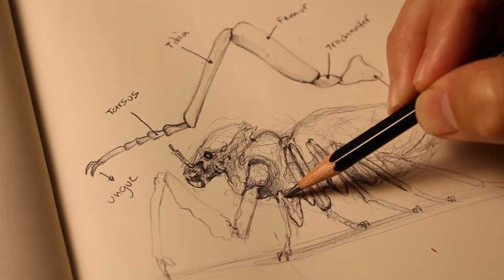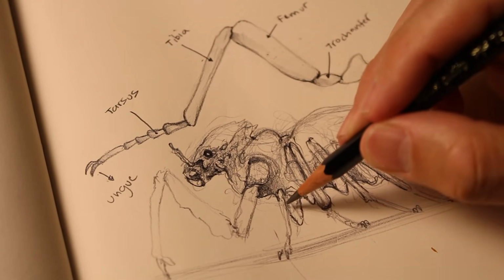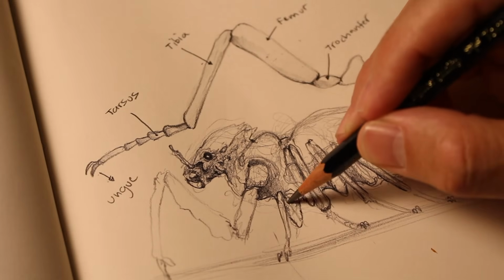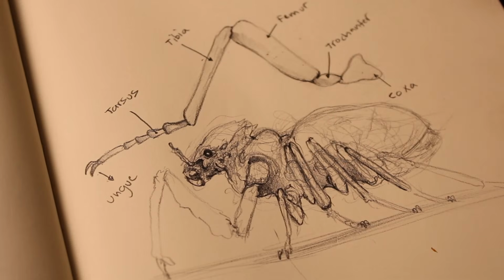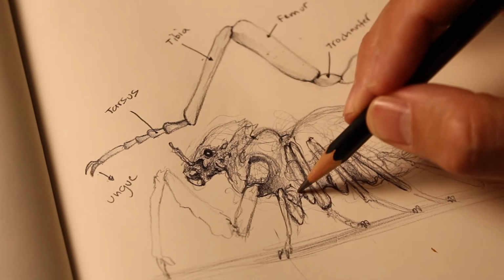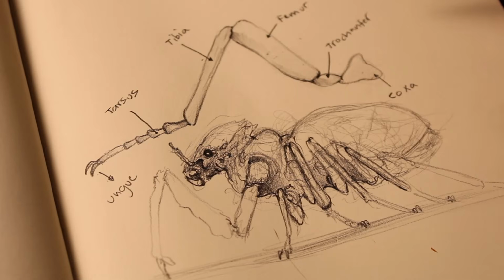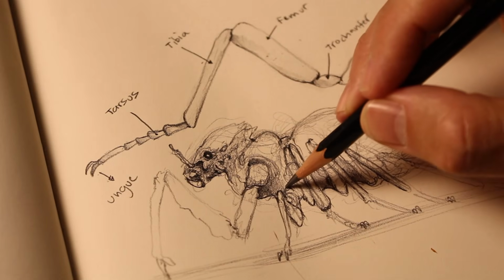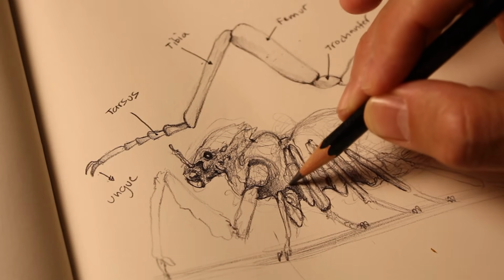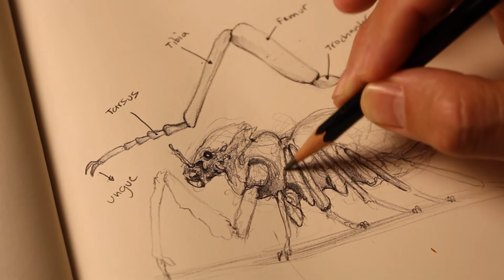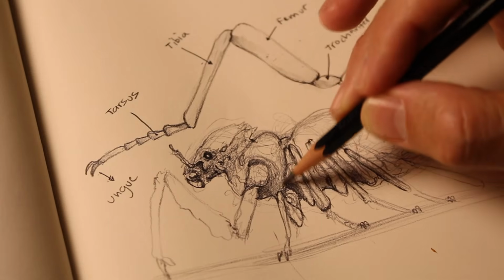I left the top of this because that is the tibia. There's the femur for that front little crazy leg. And then of course you got your trochanter and coxa right in there. Now it's going to be a pretty deep joint, so I'm just going to darken up just a little more where the shadow could be. Right inside there.